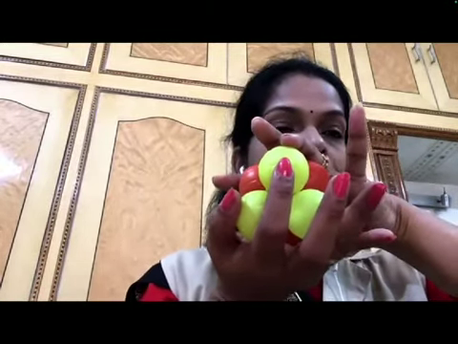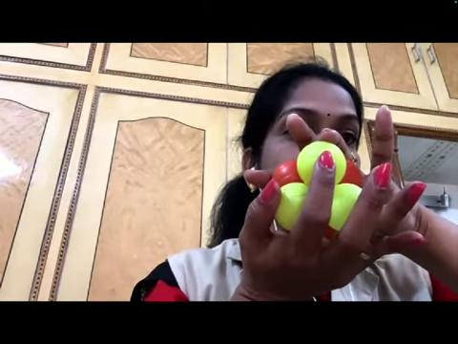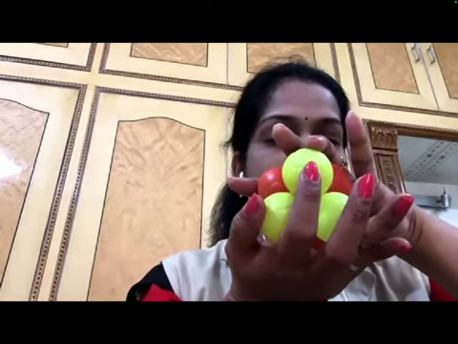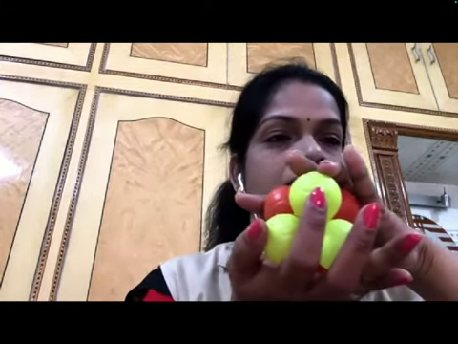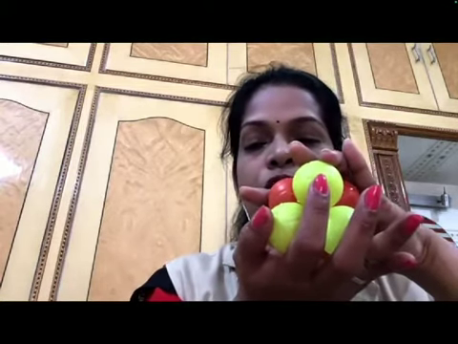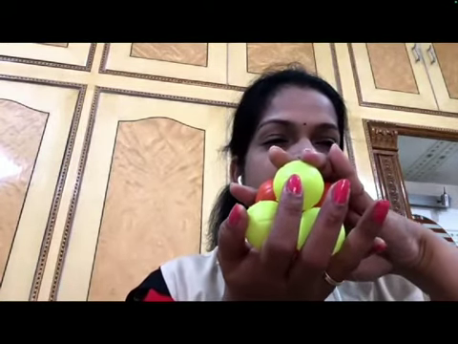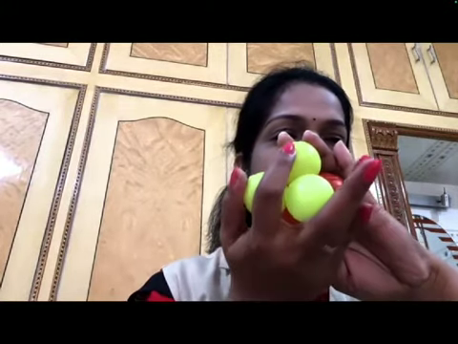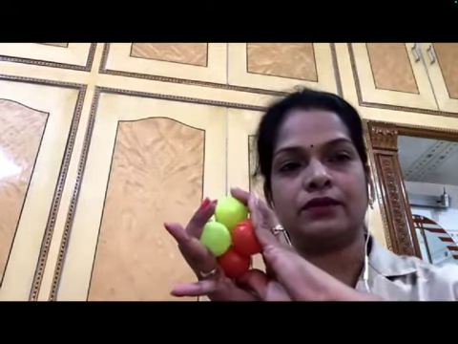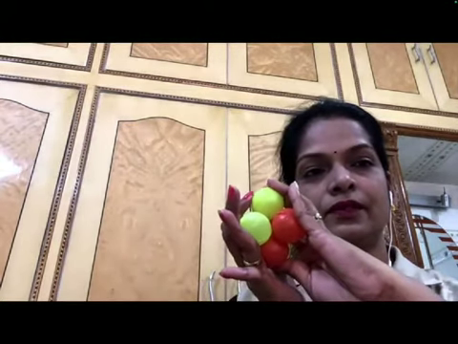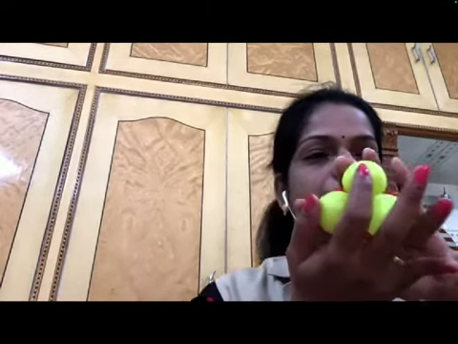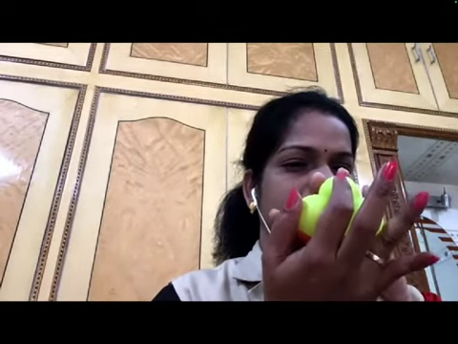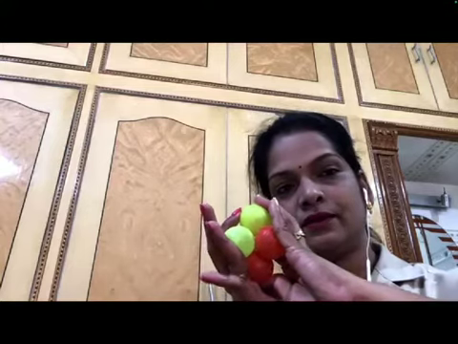Yellow, 2 down, 1 up, and orange, 2 up, 1 down. I'm going to take out these 6 balls from that arrangement. I cut those 6 balls, and I'm showing you the same thing. I'm just tilting and showing you like this. Now you see, it was like this, the same thing. I'm keeping it like this, or I'm keeping it like this.